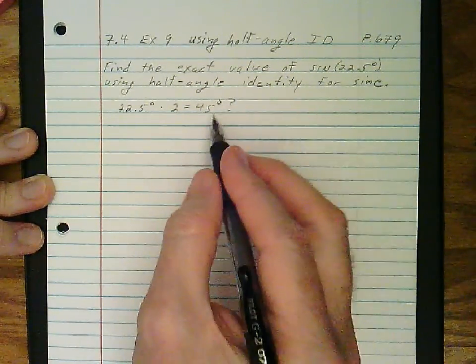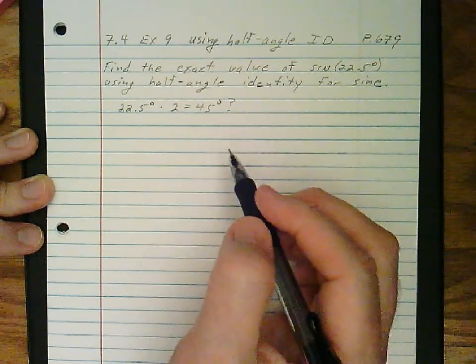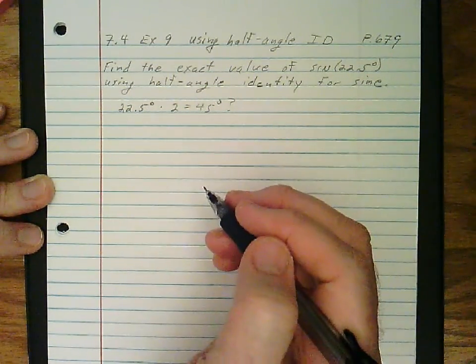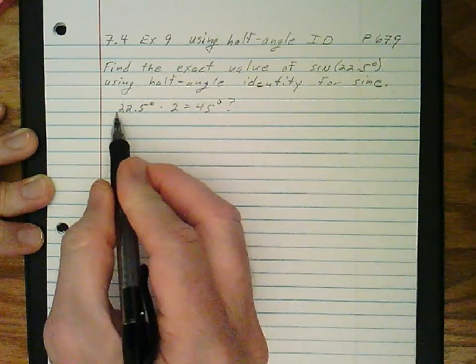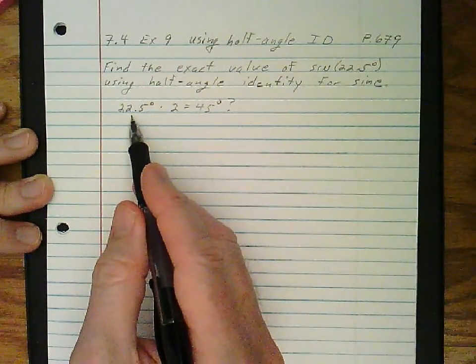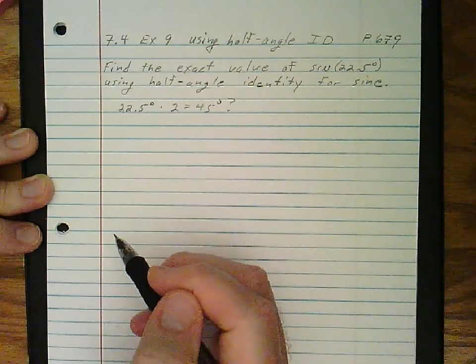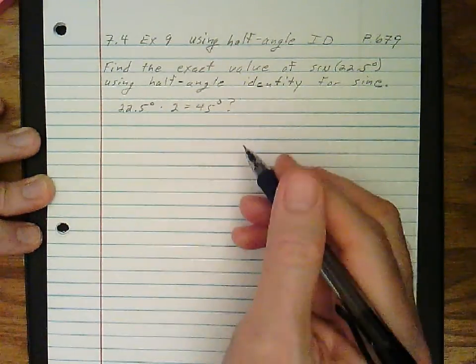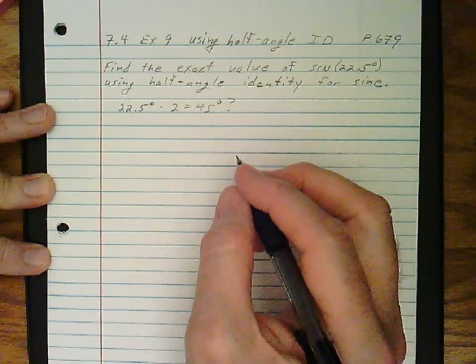So if that's true, and I've memorized 45 degree angles, I know the sine of 45 degrees, I know the cosine of 45 degrees. So the idea is, how do you know when to use a formula? Well, if you can multiply an angle by 2 and get something that you've memorized, either 30, 45, 60, something like that, well then that's a good time to use it.